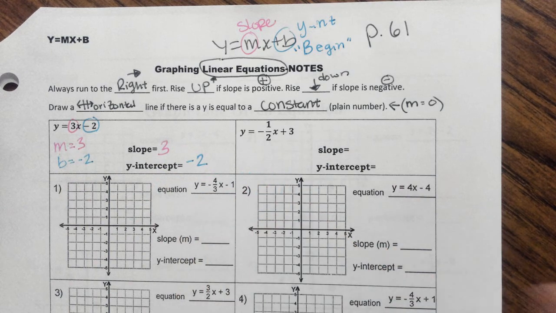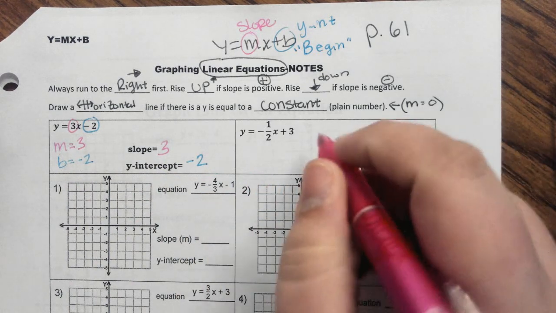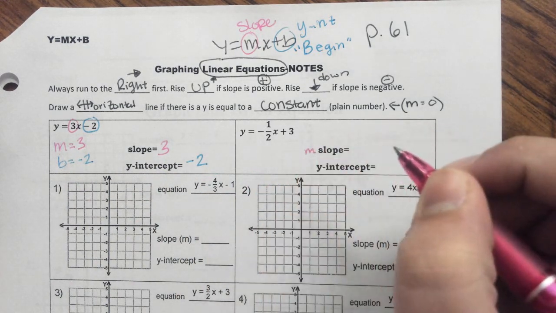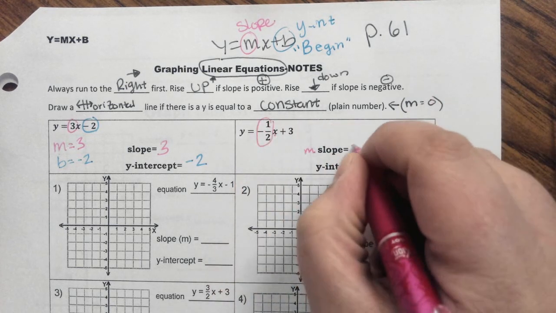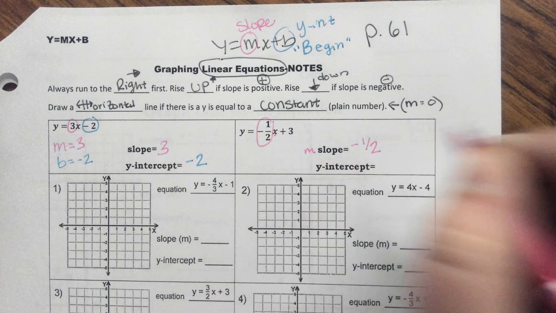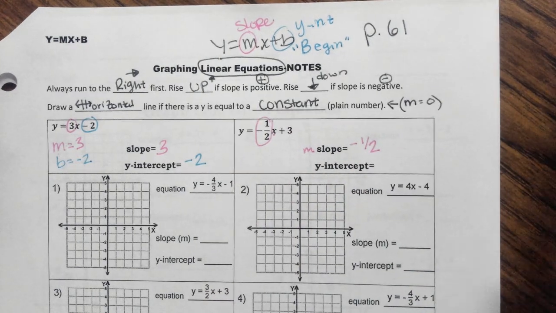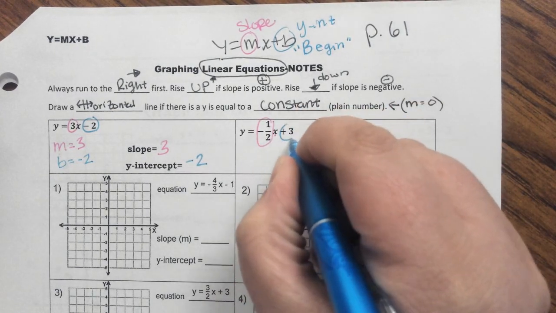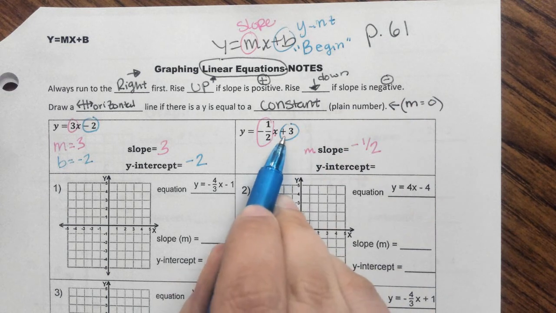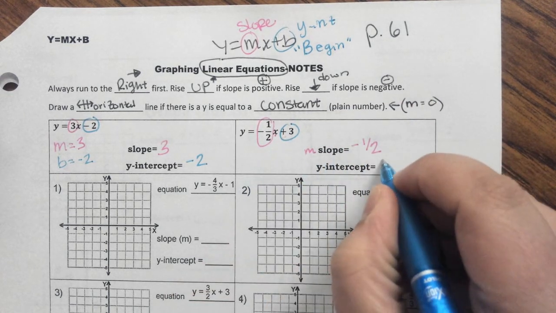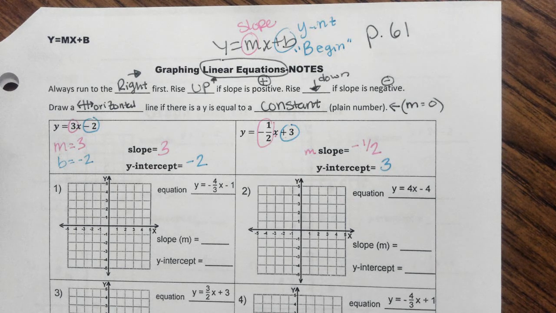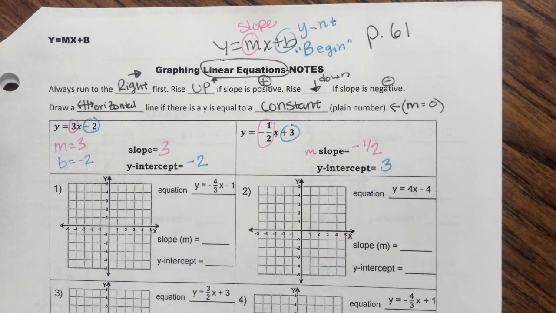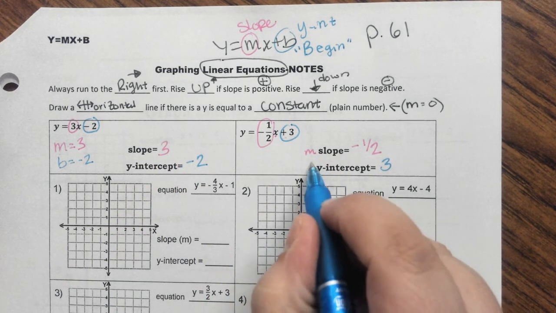Looking here, the slope is the letter m, that's the number in front of x, which is -1/2. And the y-intercept is the plain number. Include the sign in front of it. The y-intercept then is 3. Okay. Just a friendly reminder on which one is the slope and which one is the y-intercept.